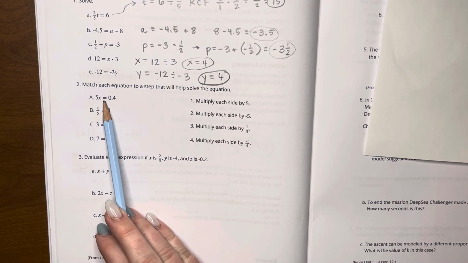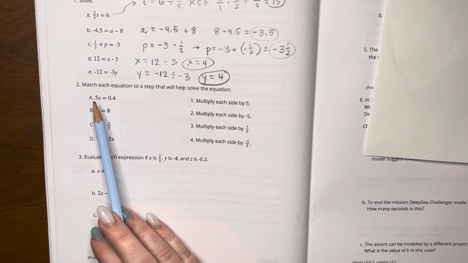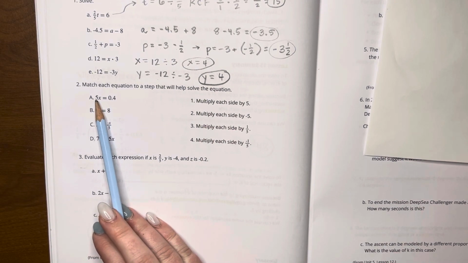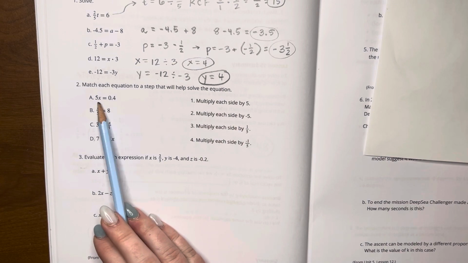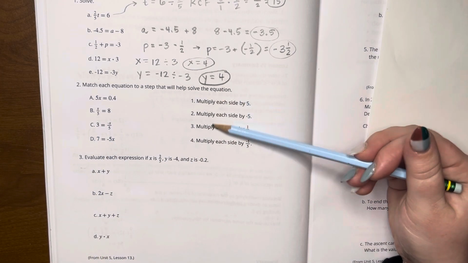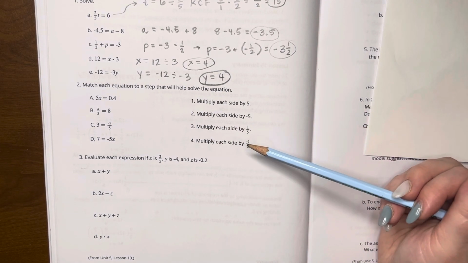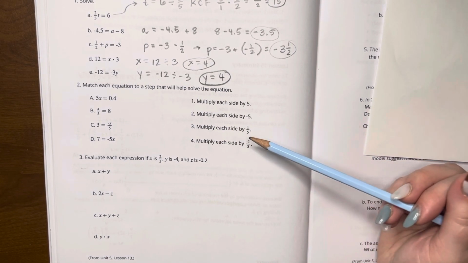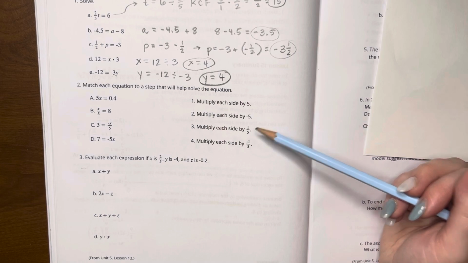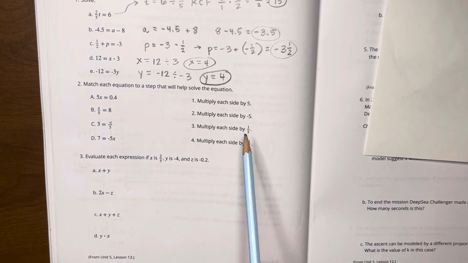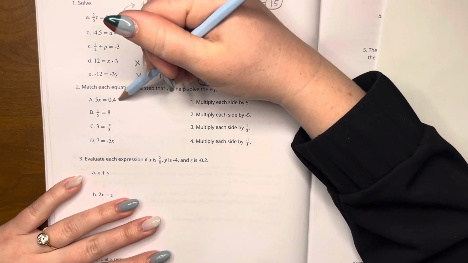5 times x is equal to 0.4. Well, I need to do the opposite of multiplying by 5, which is dividing by 5, but I can see here all of these are multiplying options. So I have to think about what's the same as dividing by 5, which I know multiplying each side by a fifth would be the same. And since this was positive 5, I want to make sure I choose the option that is positive 1/5.